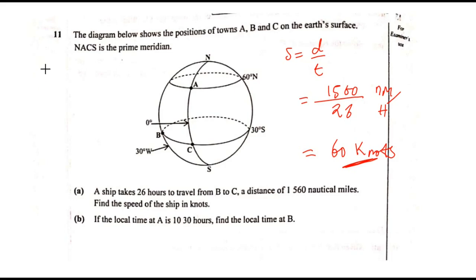When it comes to calculation of time, use this simple fact: 1 hour is equal to 15 degrees, and, I beg your pardon, 4 minutes is equal to 1 degree.